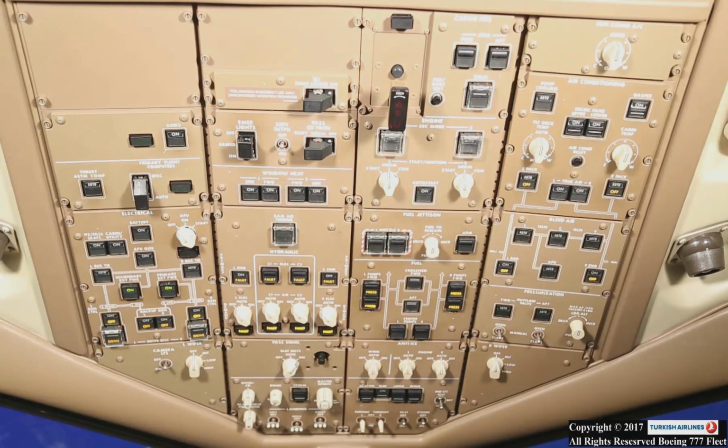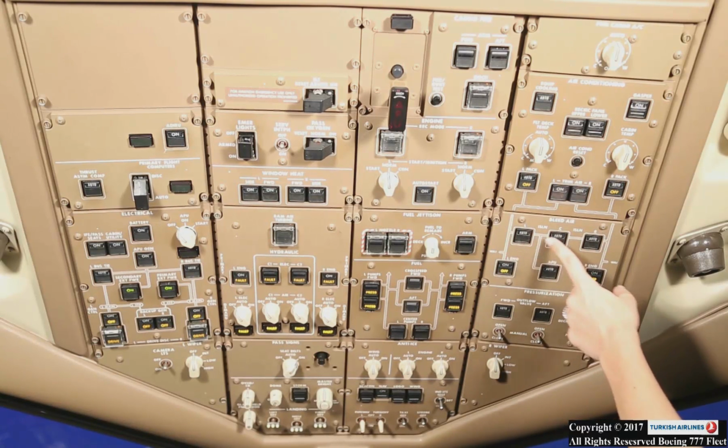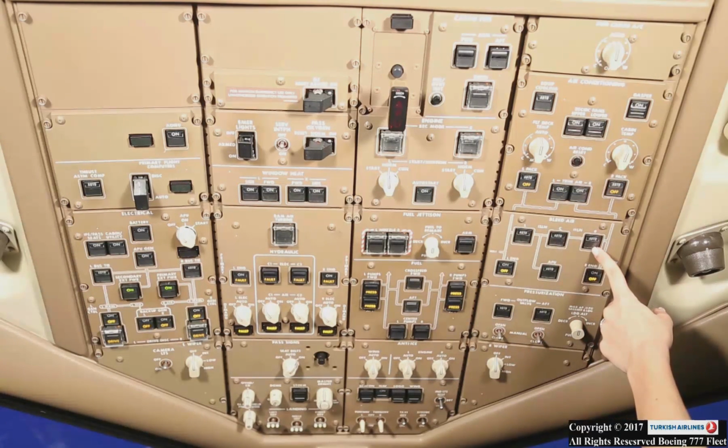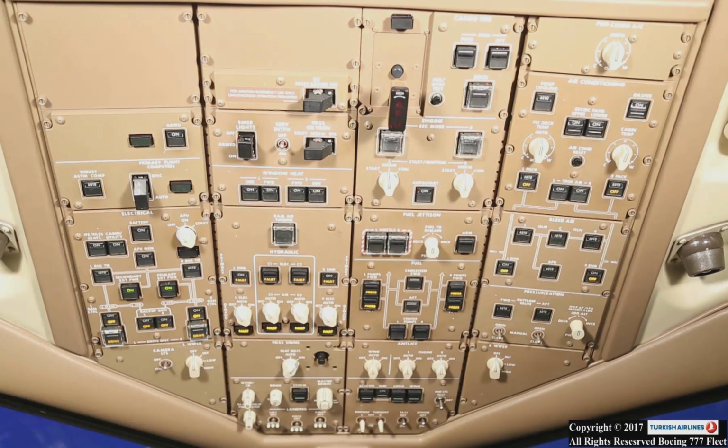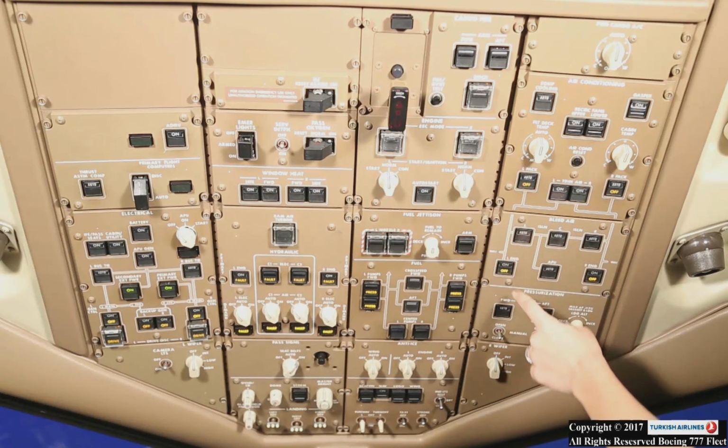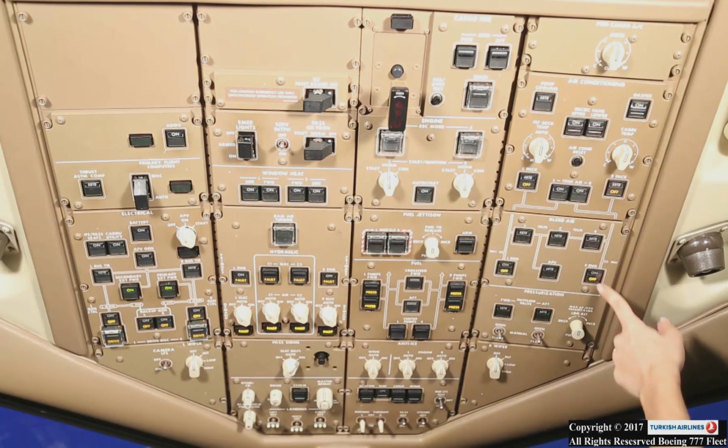Bleed air panel, set. Left, center and right isolation switches, auto. Verify the closed lights are extinguished. Engine bleed switches, on. The off light stays illuminated until the respective engine is started.